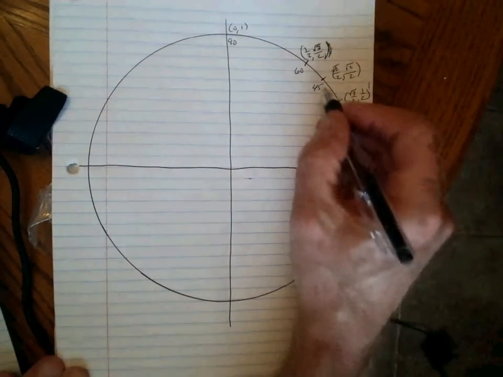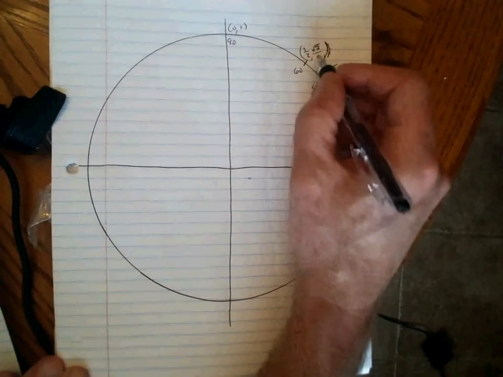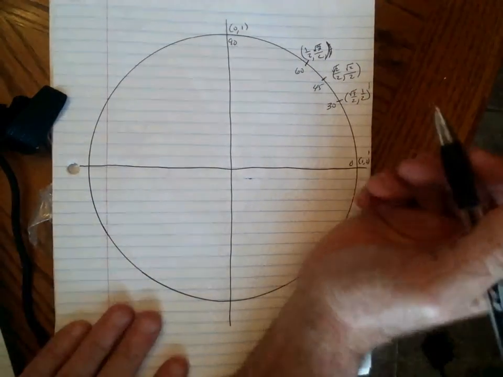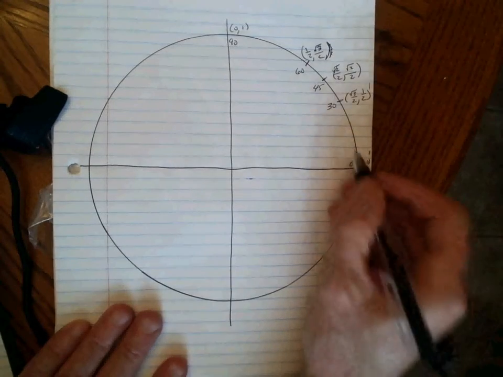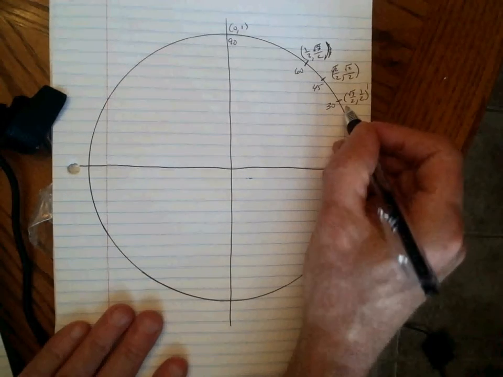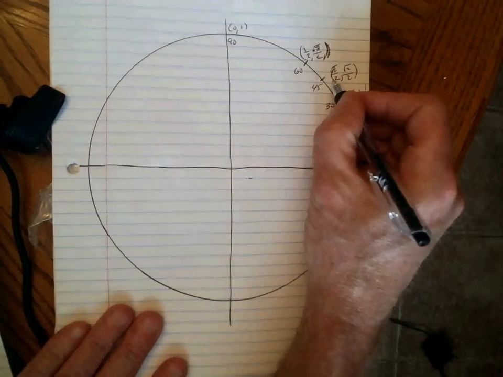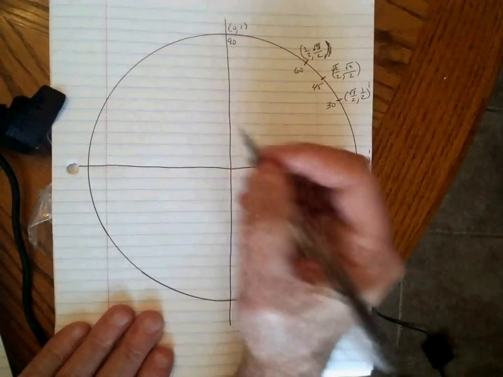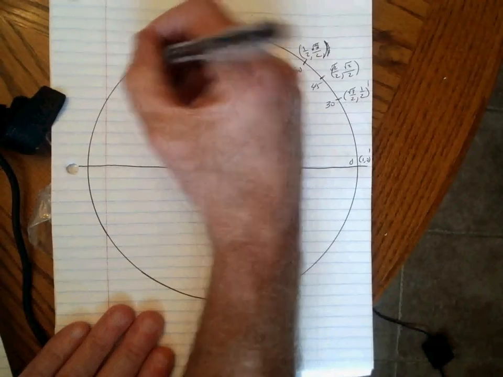So the sine of 0 is 0, the sine of 30 is 1/2, sine of 45 is square root of 2 over 2, sine of 60 is the square root of 3 over 2, and sine of 90 is 1. You can confirm those on your calculator. The cosine of 0 is 1, cosine 30 is square root of 3 over 2, cosine 45 is square root of 2 over 2, cosine 60 is 1/2, and the cosine of 90 is 0.